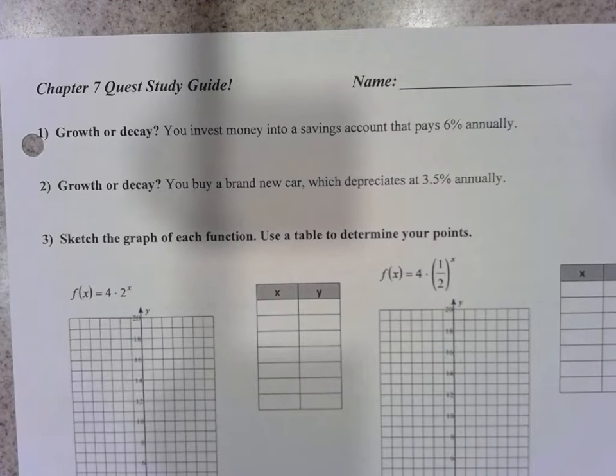I am going to work through the Chapter 7 Quest study guide. Feel free to pause, fast forward as much as you need.